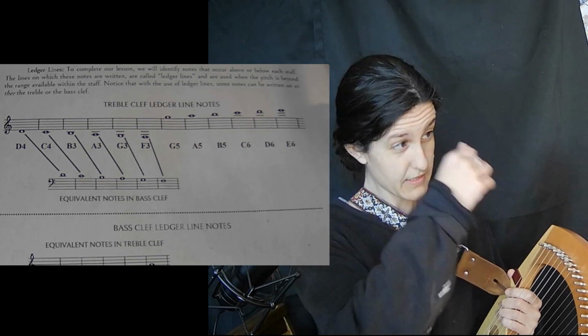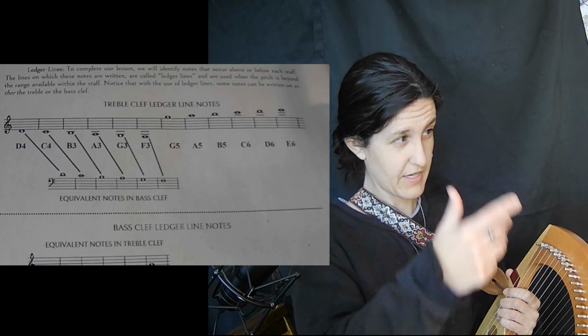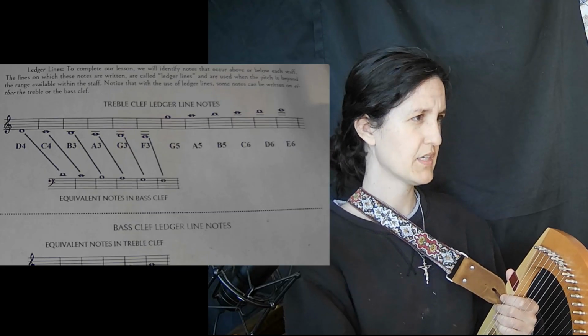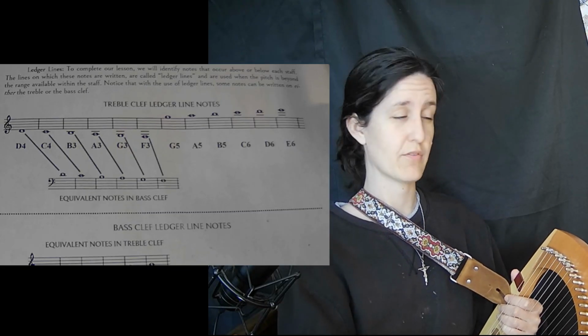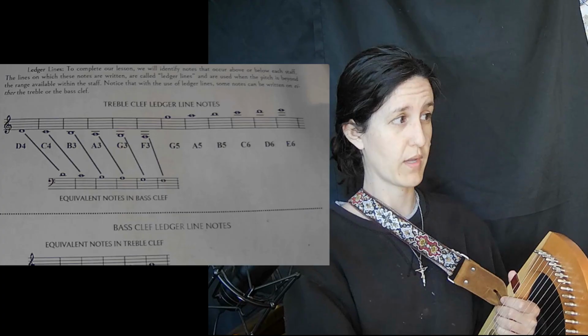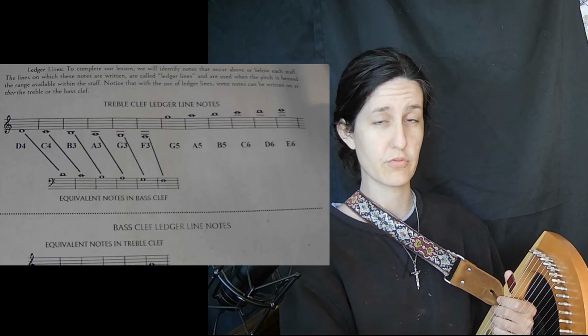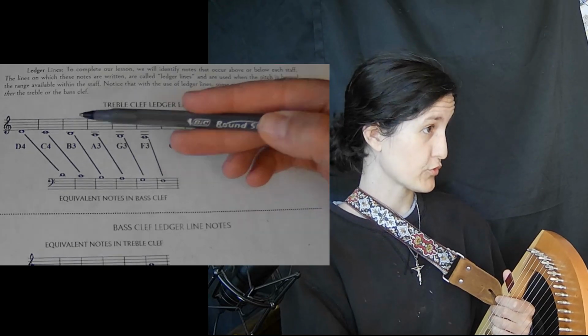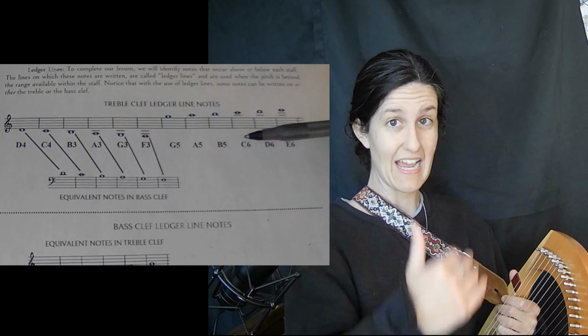Okay, so let's look at this example though, how this actually works. We're on page 46 at the top. So again, we're just extending the staff with these different lines. So it works the same way. You can have notes in spaces and you can have notes in lines. And we're looking at the treble clef first. So we're going down, all right?